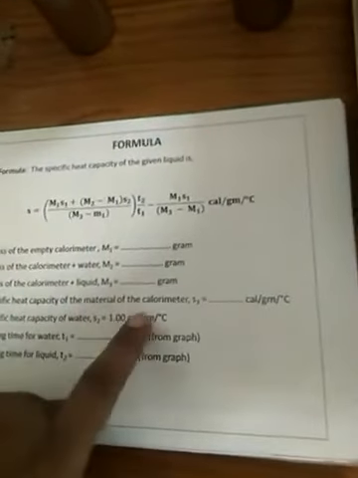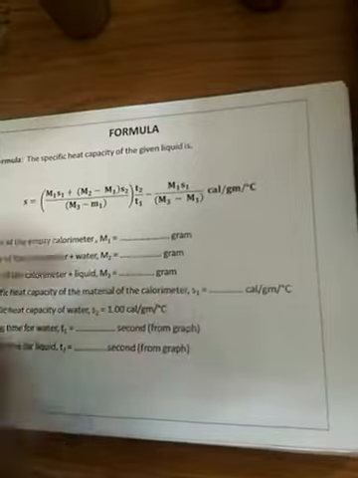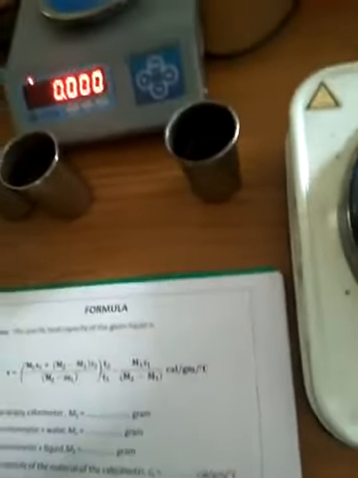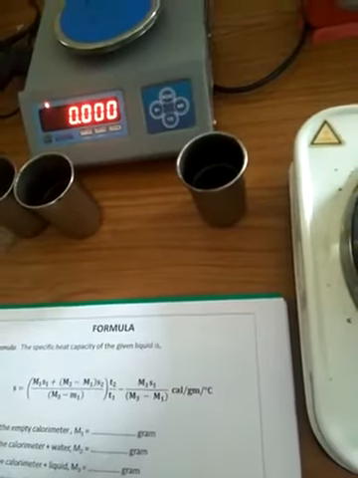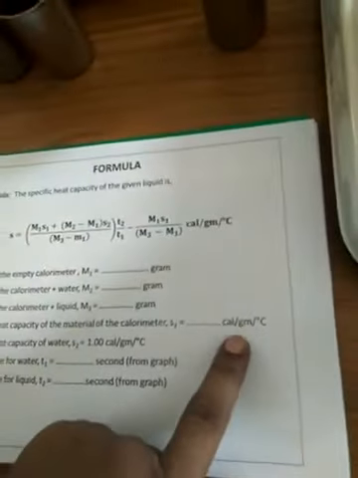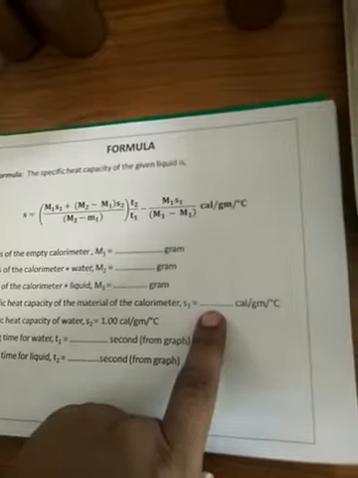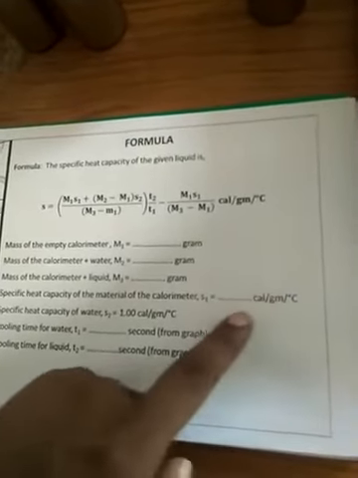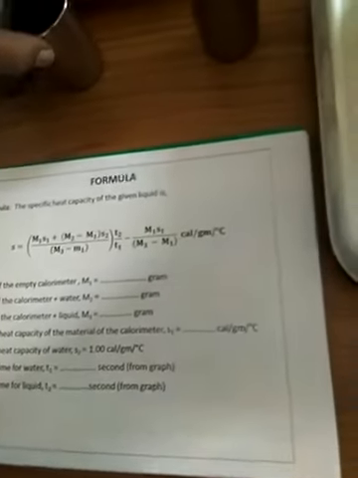And S1 is the specific heat capacity of the calorimeter. All the calorimeters I am exhibiting here are made of brass. So, the specific heat of the calorimeter S1 is equal to 0.09 calorie per gram per degree centigrade. Here you have to fill in the value of 0.09 calorie per gram per degree centigrade, because the calorimeters are made of brass.